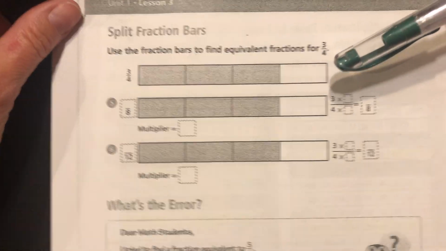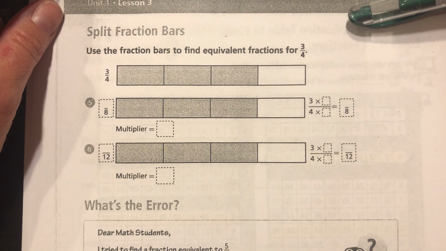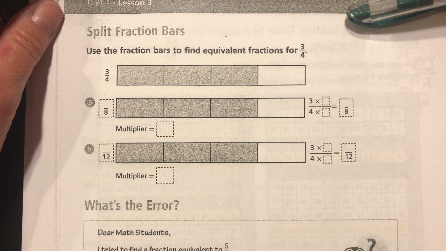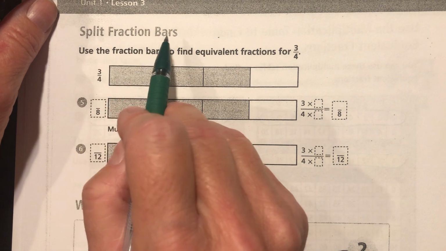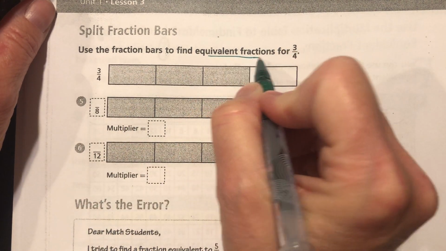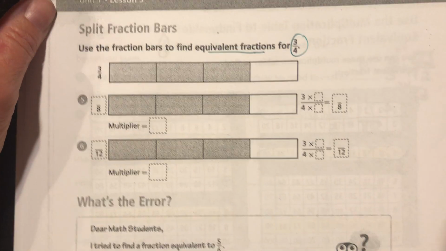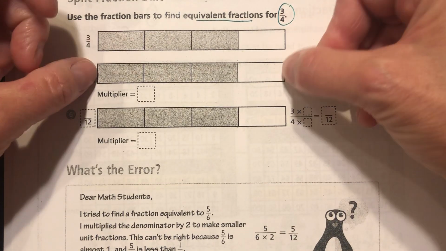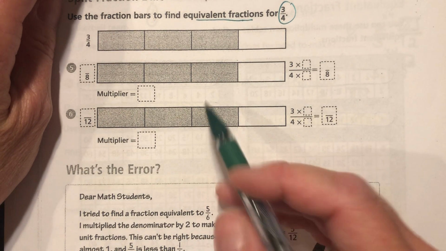All right, split fraction bars. So this is gonna tie in kind of everything that we've been talking about with breaking up our unit fractions, and we spent some time in small group talking about this, so I wanna tie everything together. So splitting fraction bars. It says use the fraction bars to find equivalent fractions for 3/4. So here's 3/4, right? And then notice in all three of these pictures, the whole amount is the same. And right now, they're all broken up into 3/4.